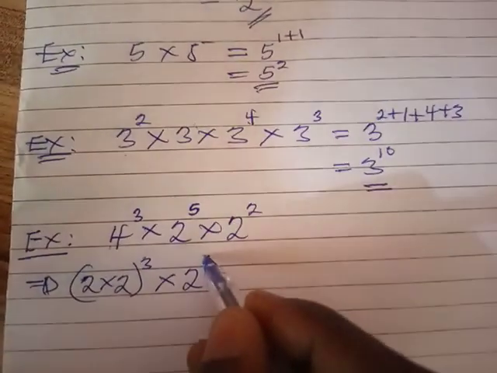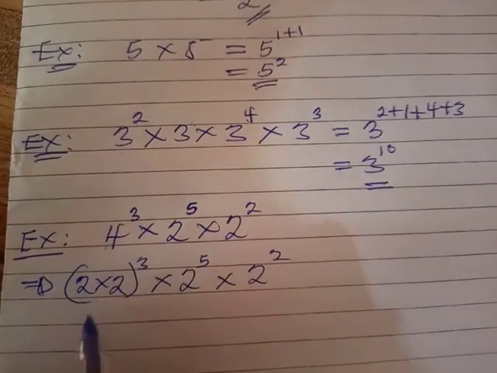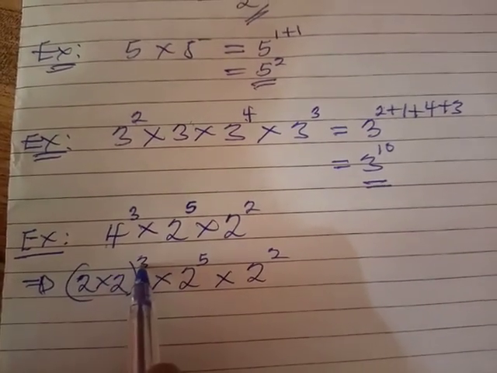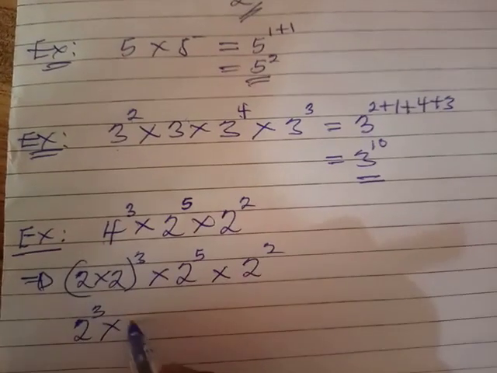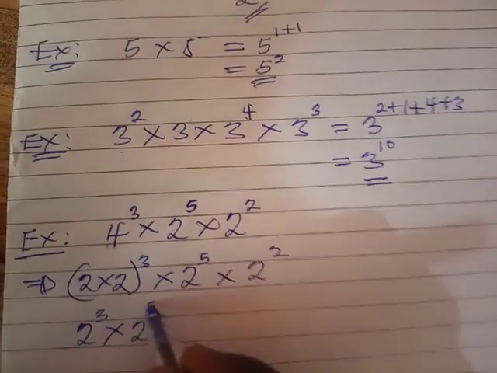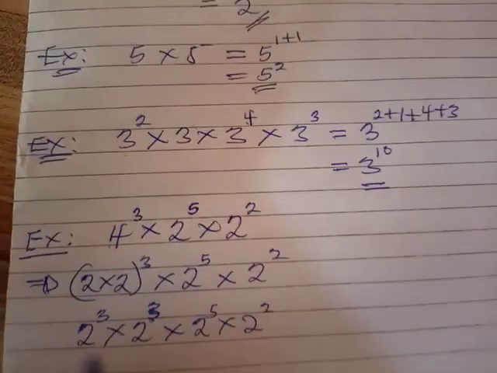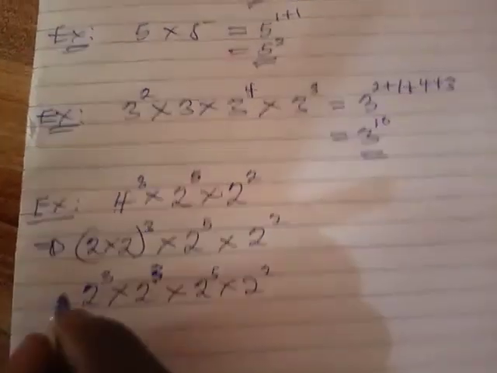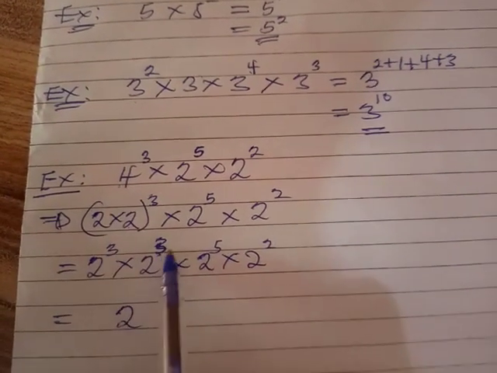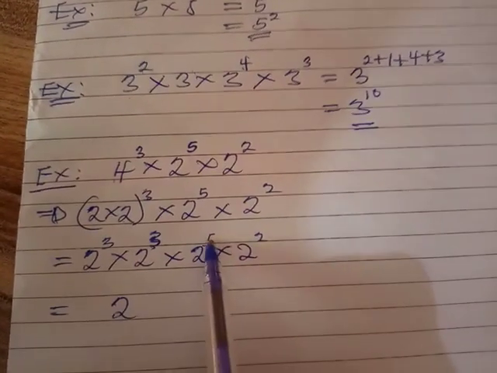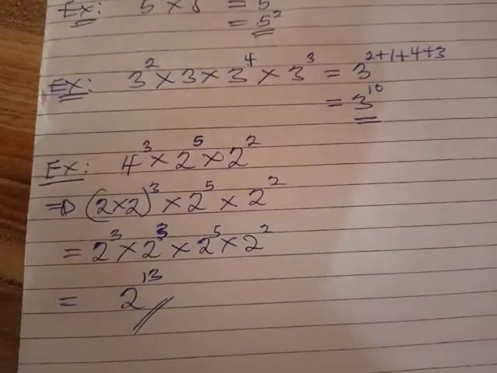We have 2 exponent 5, and 2 exponent 2. Because the exponent 3 applies to both of the 2s, you can share it with them, and each of them gets its own exponent. So you can clearly see that we have 2 throughout. So you keep one 2 and add the exponents you have up here. 3 plus 3 is 6, plus 5 is 11, and plus 2 is 13. And this is the answer to the problem.